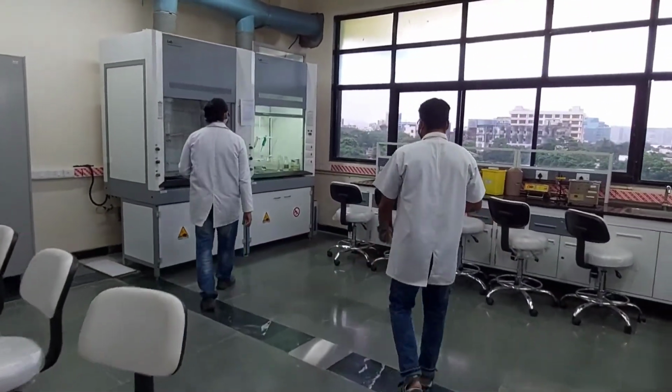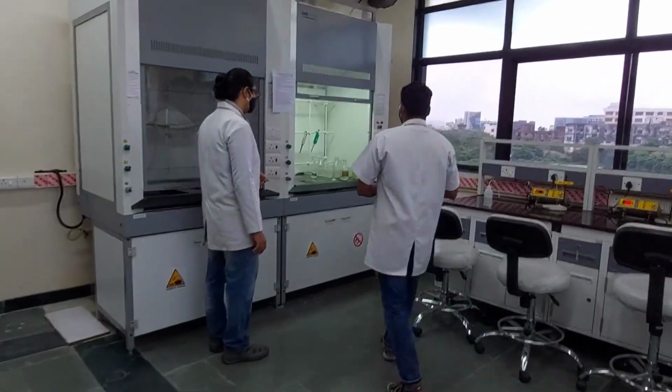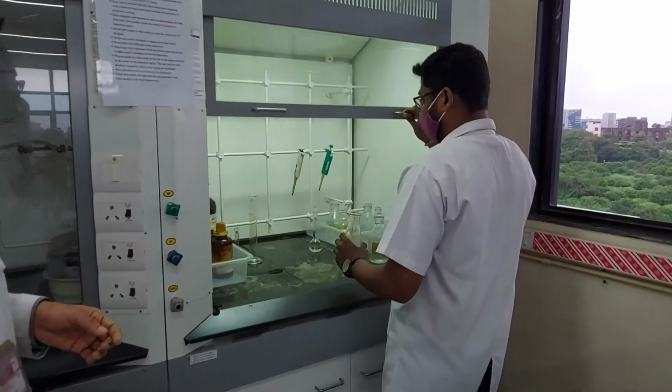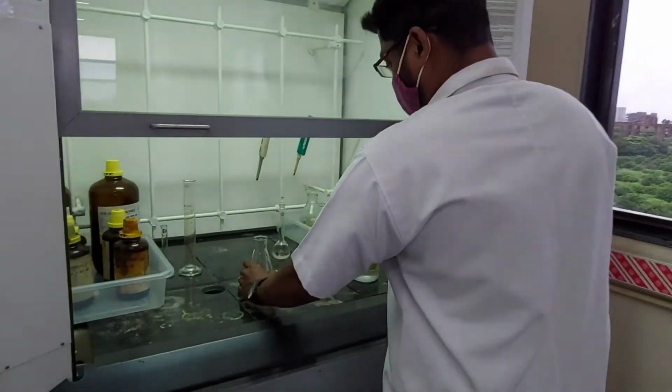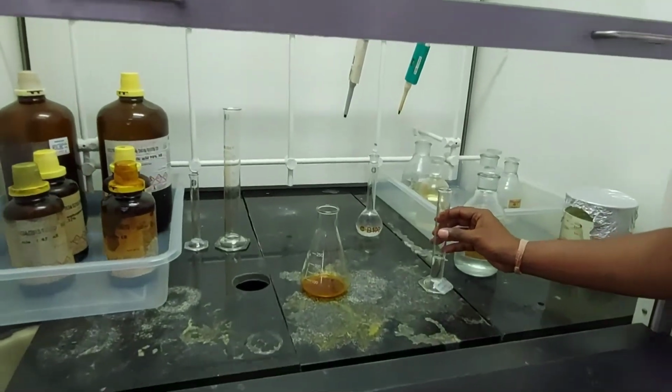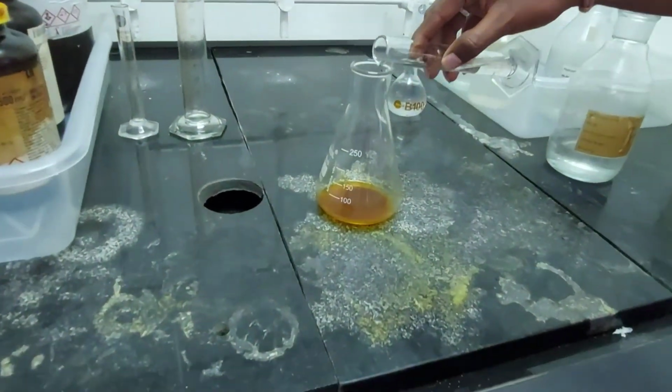Can you turn on the suction please? Close it, and you are adding sulfuric acid. We had already measured it. He's adding 10 ml of it.